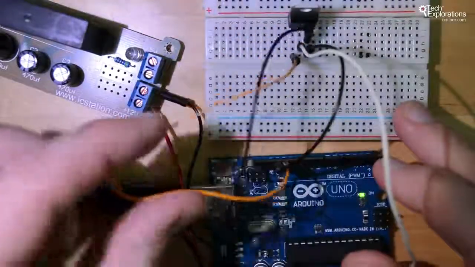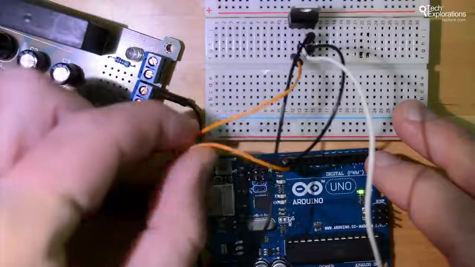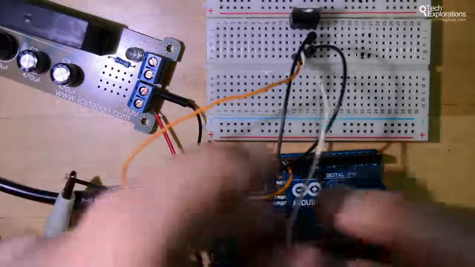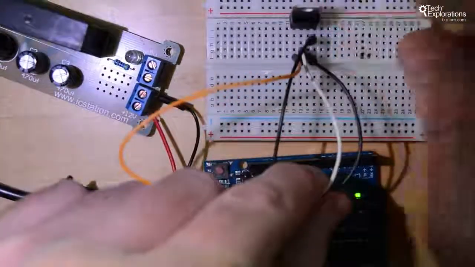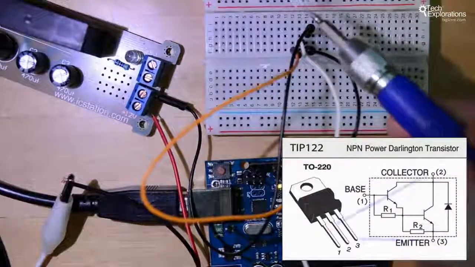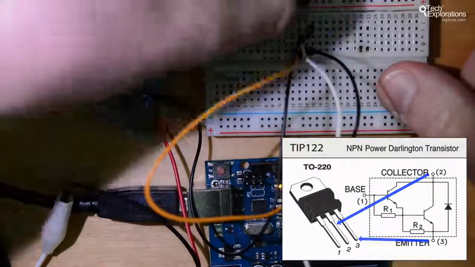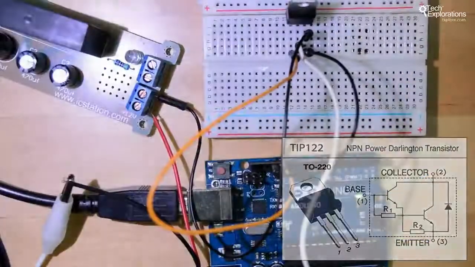So I've got the switching happening based on the state of pin number 13, and then the other two, the collector and the emitter pins, are connected together, and that allows the LED strip to light up.